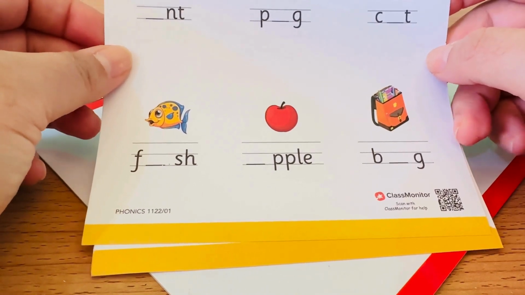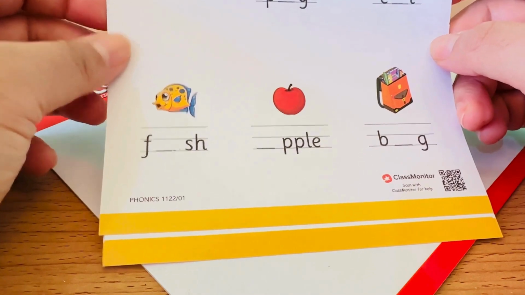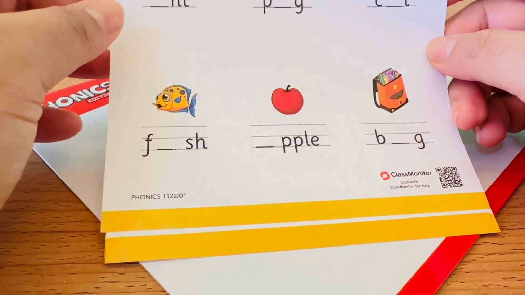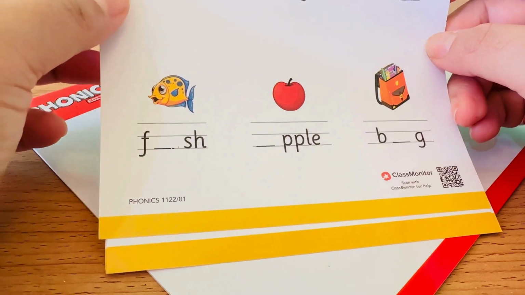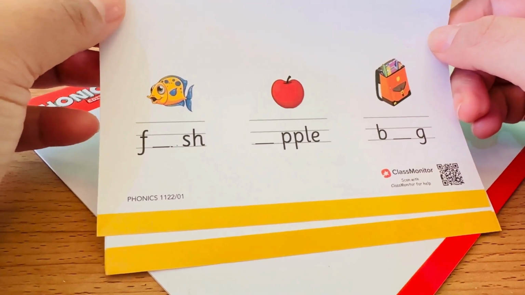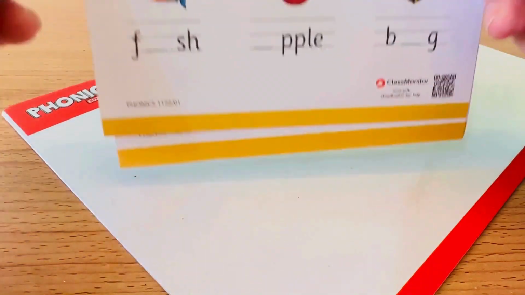For example, we are seeing the picture of apple, fish, bag, pig, cat, and ant. You can ask them, can you hear the sound of ah in apple? So they can fill in A on the missing place of apple.